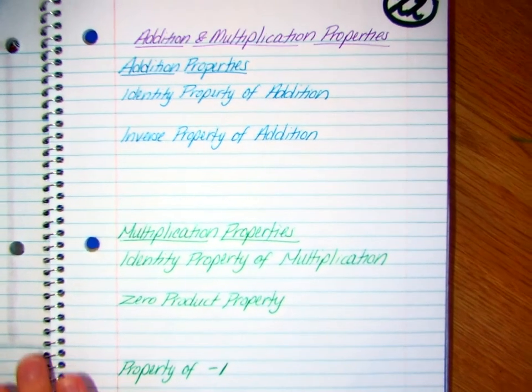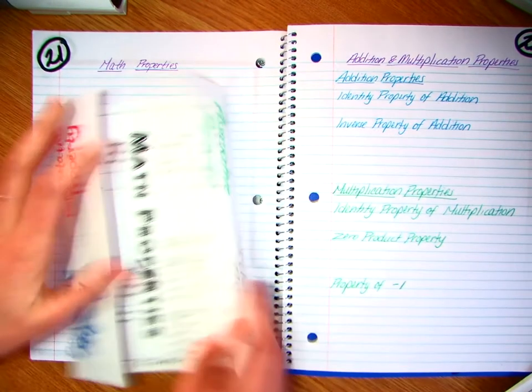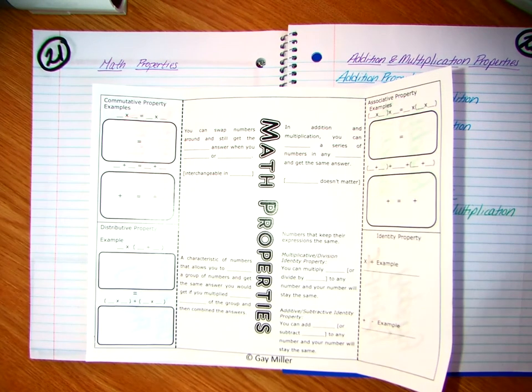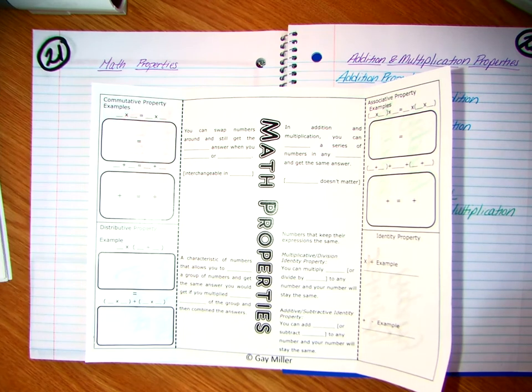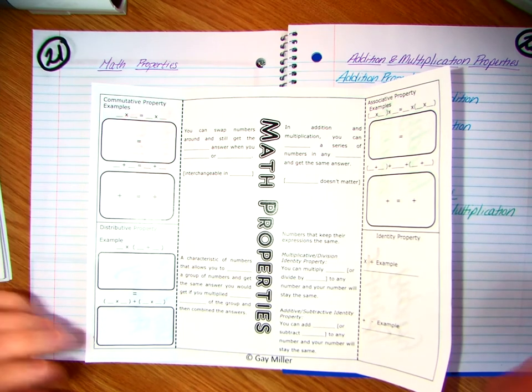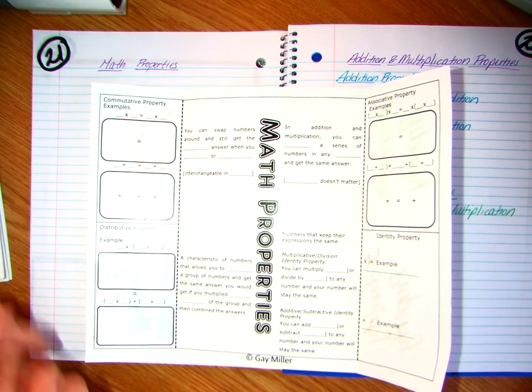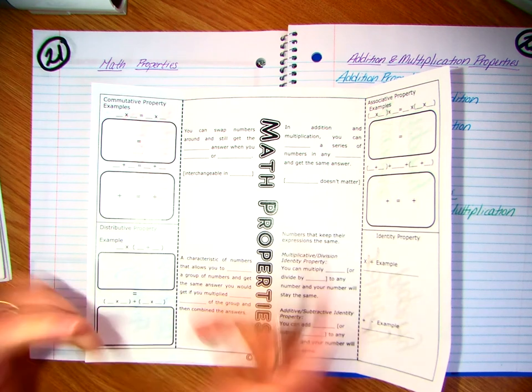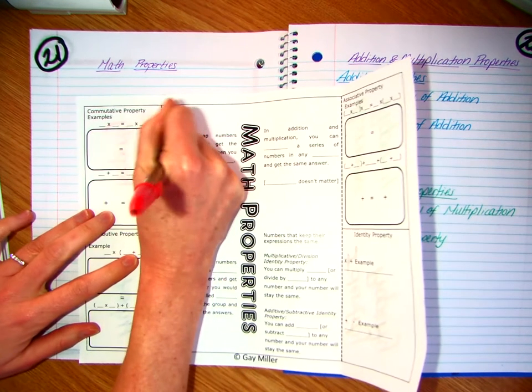So back on page 21, we're going to look at the four properties. Open up the pamphlet and look at the commutative property here. Make sure you have a writing utensil ready, and we're going to begin. You can swap numbers around and still get the same answer.